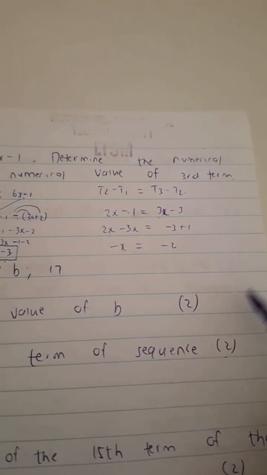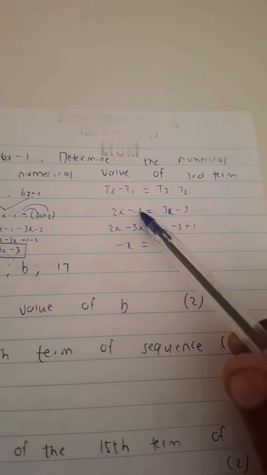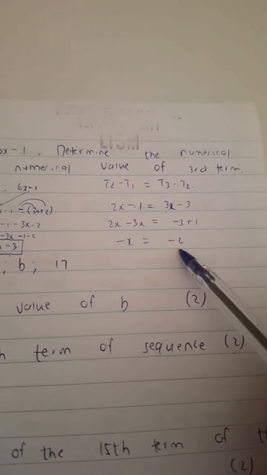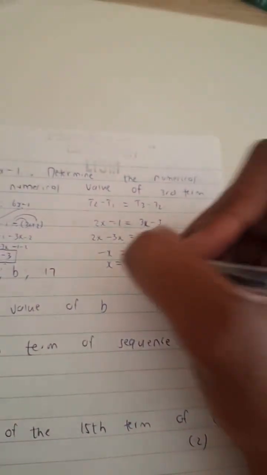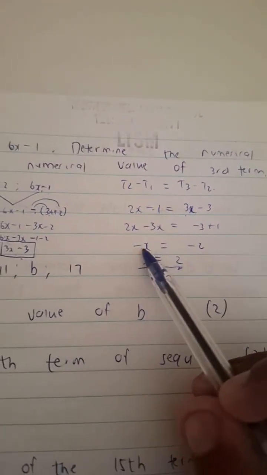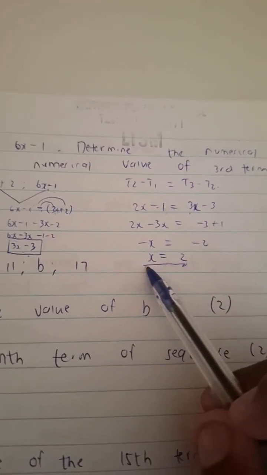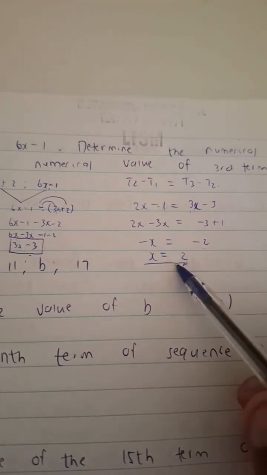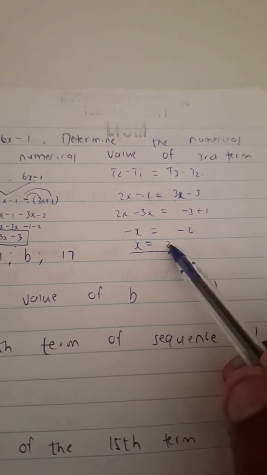Okay, do you see what I did there? Take the 3x, transpose it, becomes negative 3x. Take the negative 1, transpose it, becomes positive 1. Negative 3 plus 1 is negative 2. 2x minus 3x is negative x. Then I get an x, divide both sides by negative 1. When I divide negative x by negative 1, it becomes positive x. When I do the same thing, divide the negative 2 by negative 1, becomes positive 2. So x is equal to positive 2.